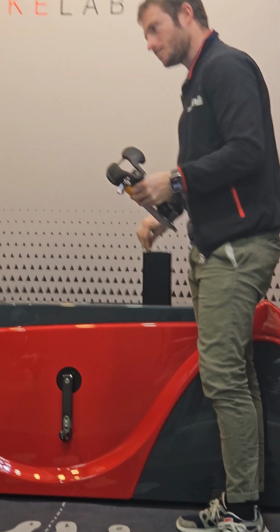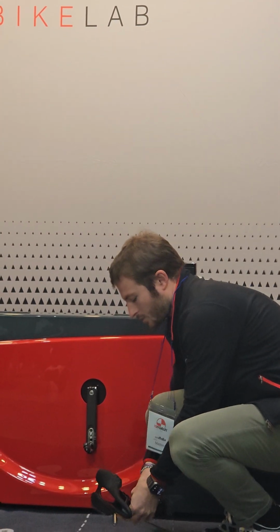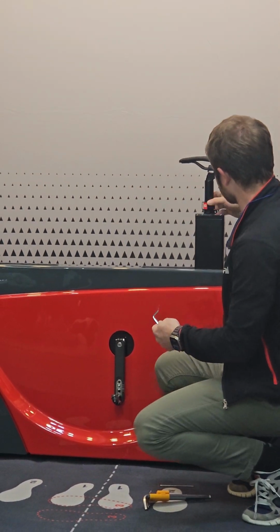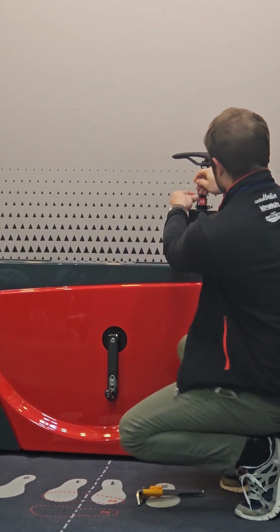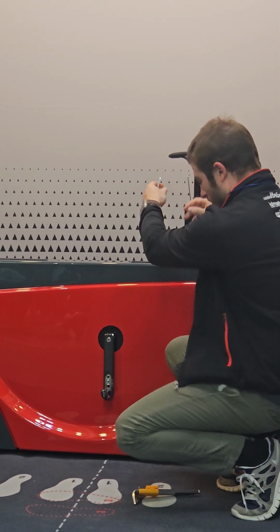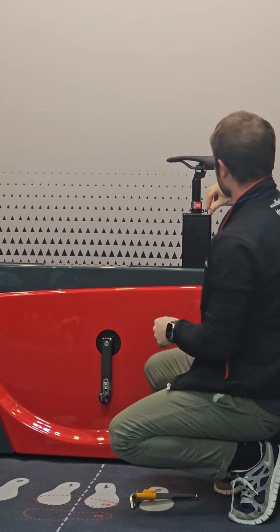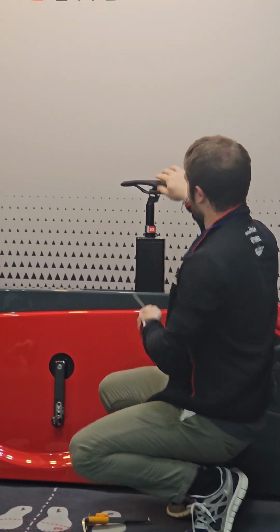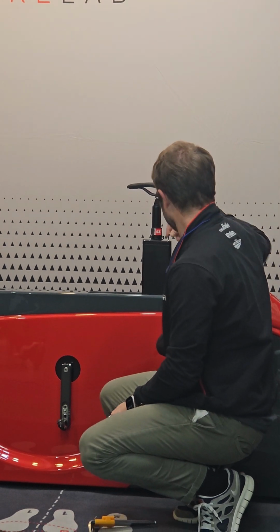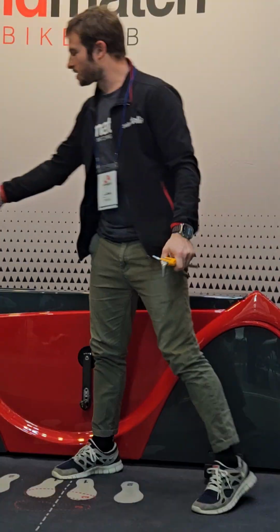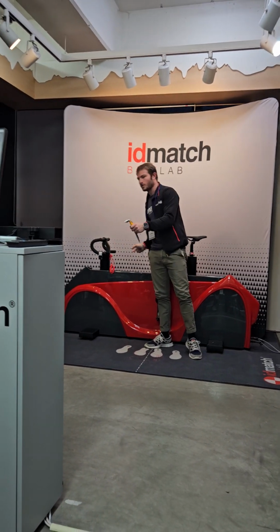So it's enough to open it and replace the saddle, the right one. Close the screw. And the advantage is that the saddle is always the same height and same distance. Okay, it's fixed. And the same is for the handlebar. So you can switch the handlebar each other.